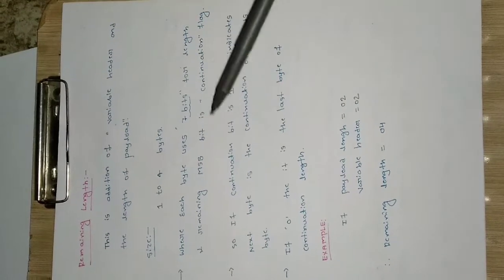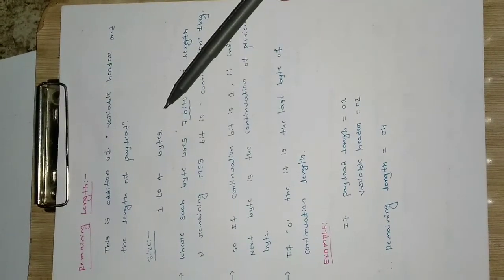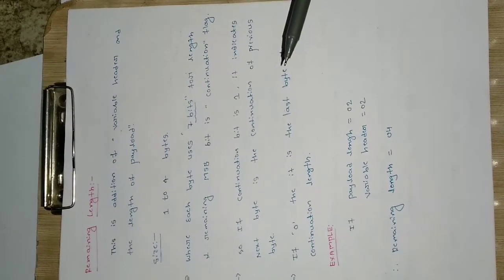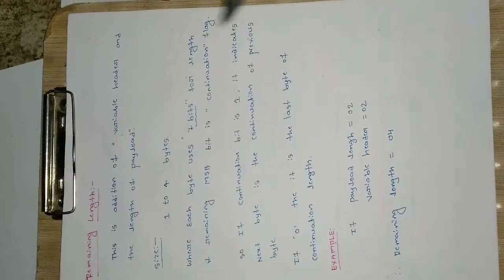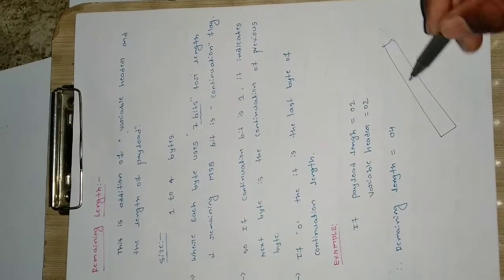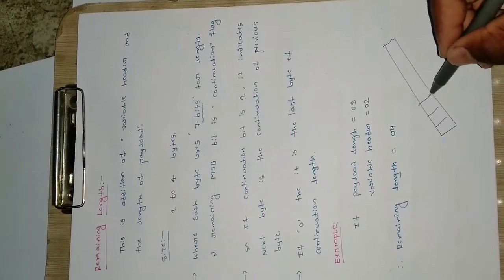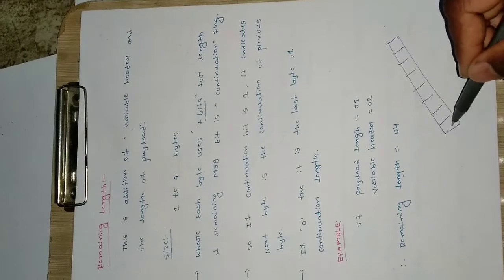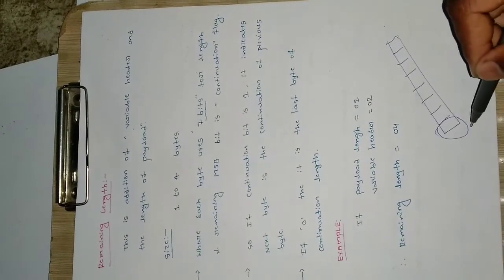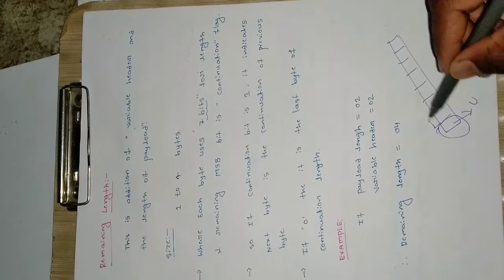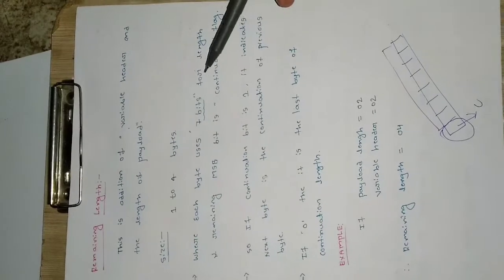Its size varies from 1 to 4 bytes, where each byte uses 7 bits for length and the remaining MSB bit is the continuation flag. Each byte has 8 bits, right? 1, 2, 3, 4, 5, 6, 7, 8. This MSB bit will be used for continuation, and to indicate the number, only 7 bits are used. So that I have written here.